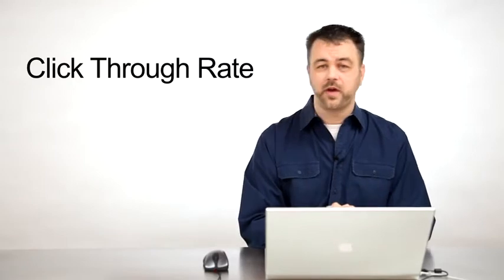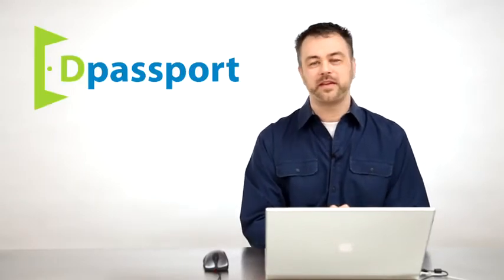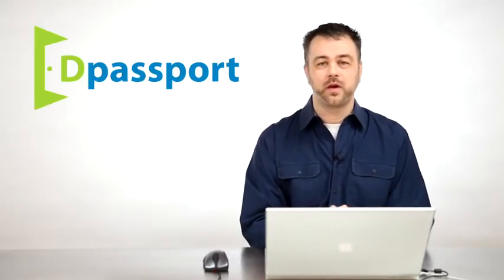CTR stands for click-through rate. So the best example of this is if 100 people come to your website and you have an ad on your website and that ad gets 2 clicks out of those 100 people that come to your website, the click-through rate of that advertisement is 2%. And that's the basic way to explain what a click-through rate is.